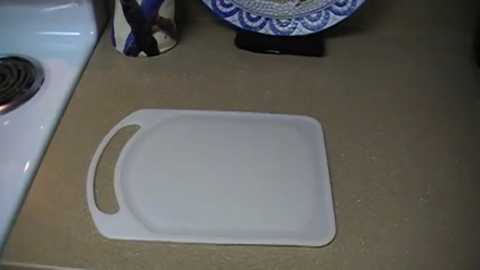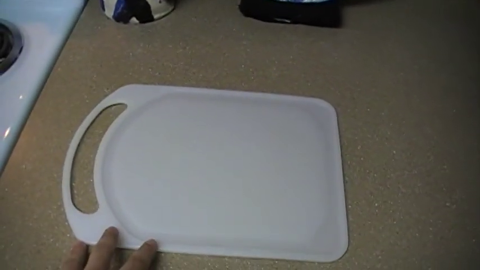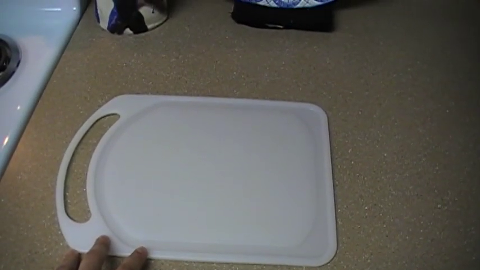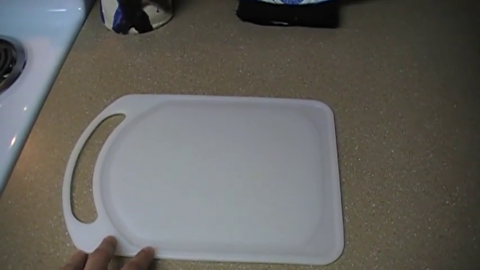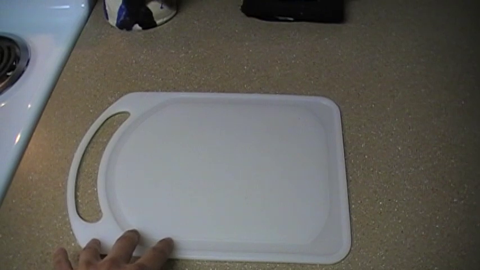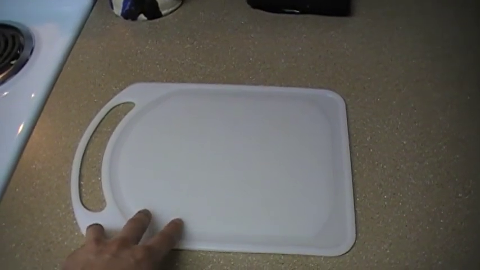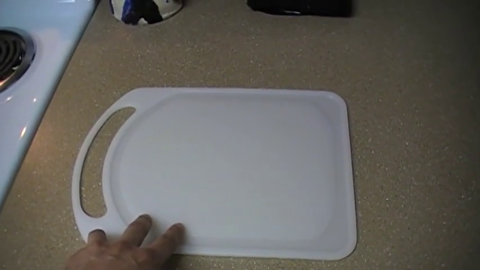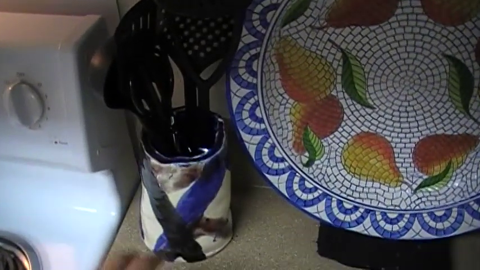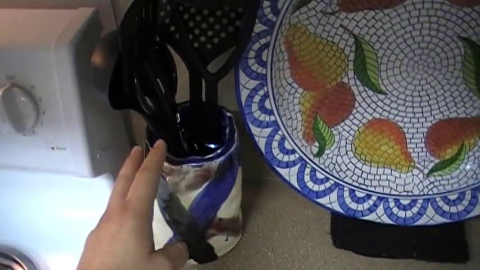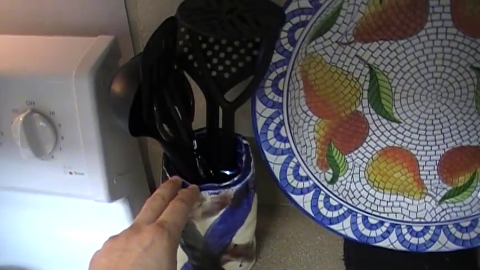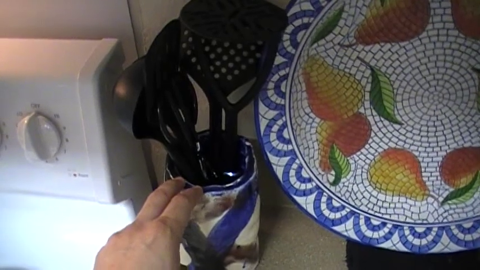Here's my cutting board. On the cutting board, we cut vegetables, meats, fruits, any kind of food. It's very important to keep your cutting board clean all the time. This one is made of plastic. Behind the cutting board, you see various utensils in this container that I made many years ago. And the various utensils here in this container serve different purposes.